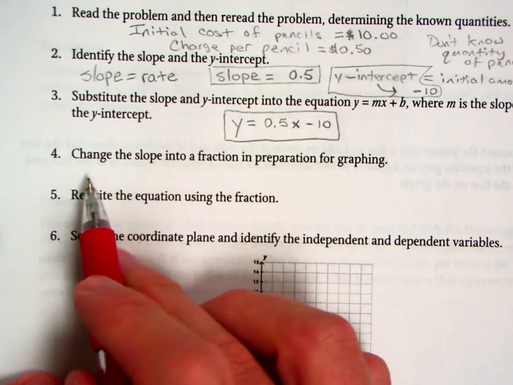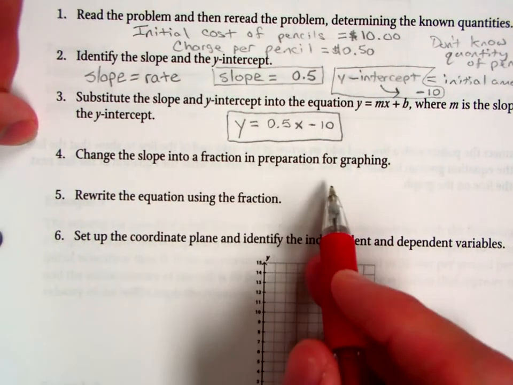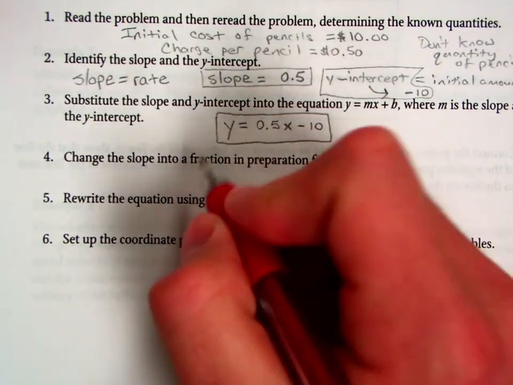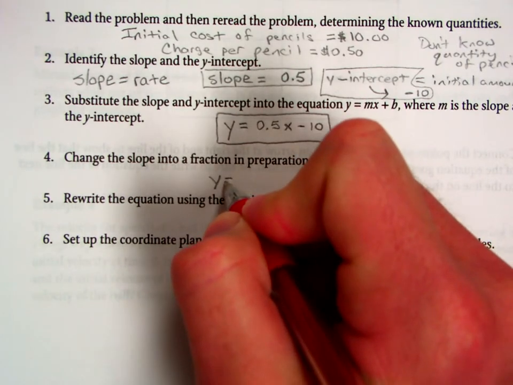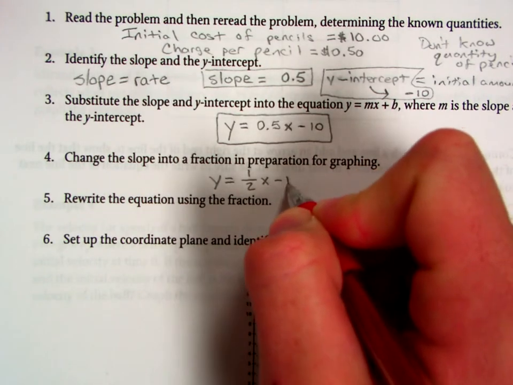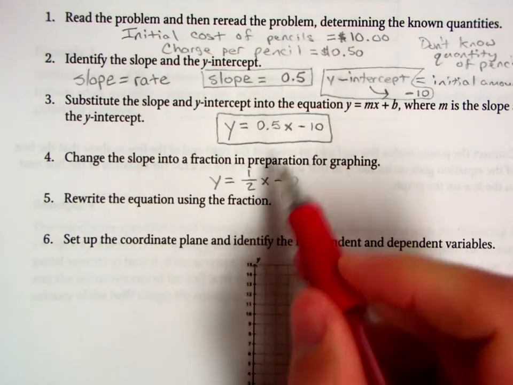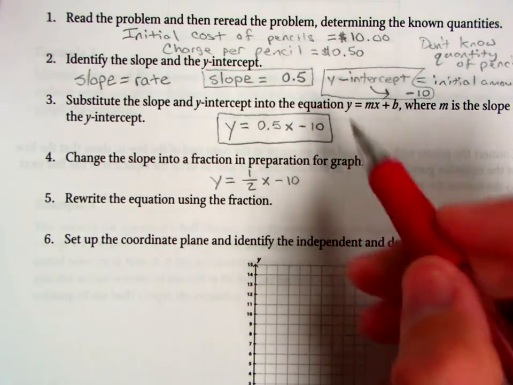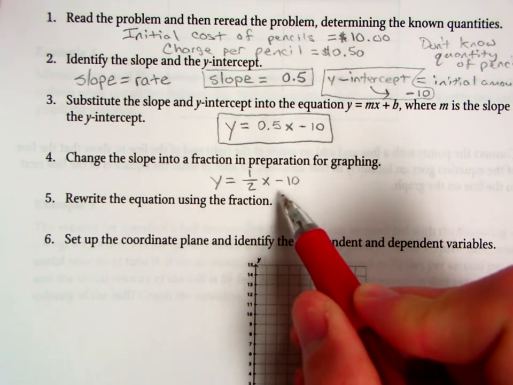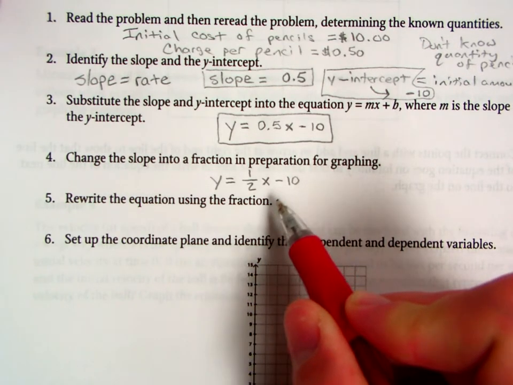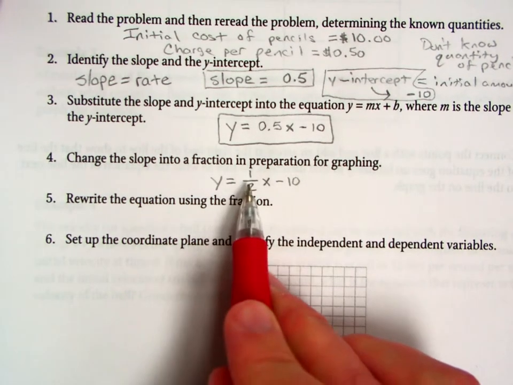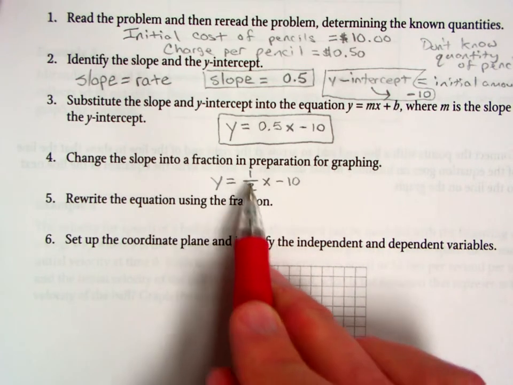First thing we're going to do, we're going to change the slope into a fraction in preparation for graphing. That might seem like an unnecessary step right now, but you will see later that it becomes really handy to have your slope-intercept form with a fraction here instead of a decimal. This is not wrong. That is an accurate equation. But this one right here is going to allow you to see slope clearer. And so I would get used to writing y equals mx plus b, where m is represented as a fraction.